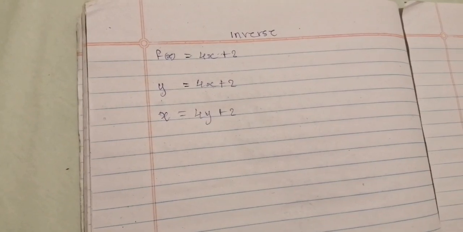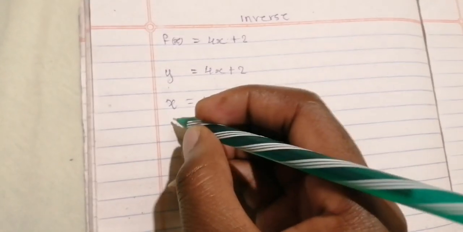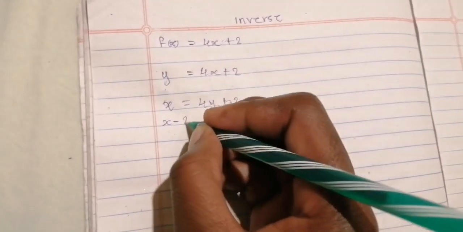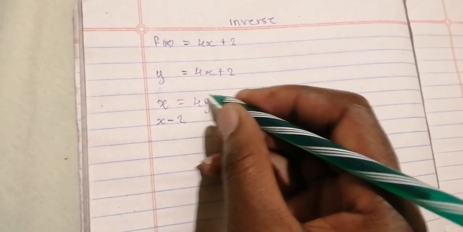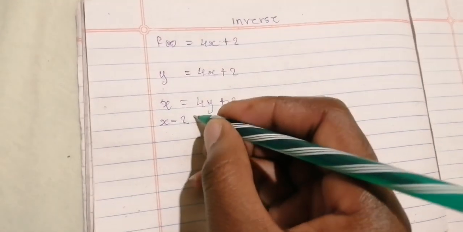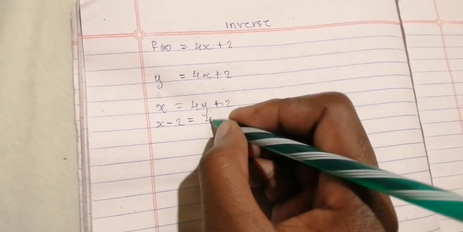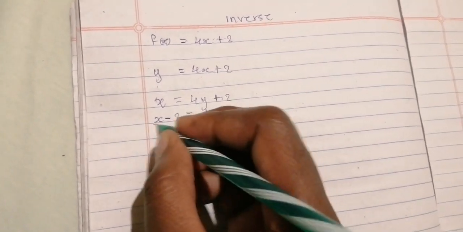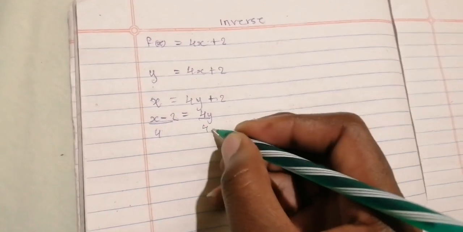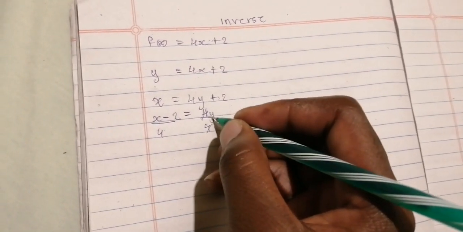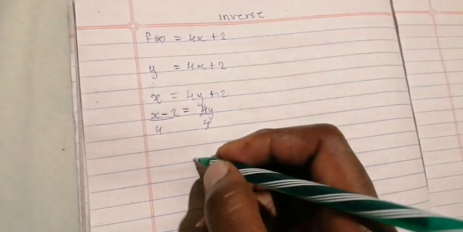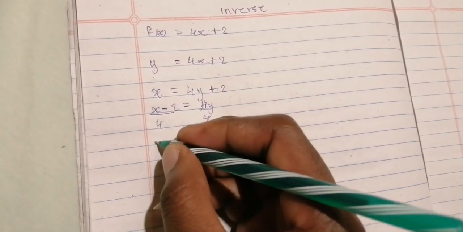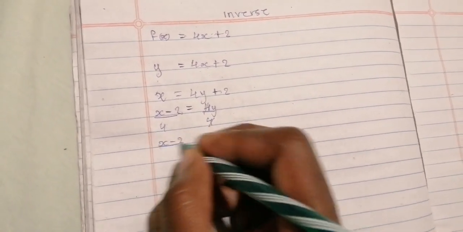So how can we isolate the y variable? Here we're going to take this 2 to the other side of the equation. This will be x minus 2, since here it was positive, and taking it to the other side it becomes negative, is equal to 4y. Then you divide both sides by 4 in order to isolate the y variable. This 4 cancels, leaving behind y. So this will be x minus 2 over 4 is equal to y.